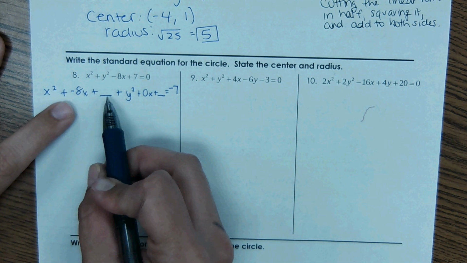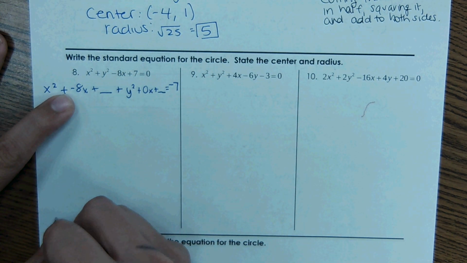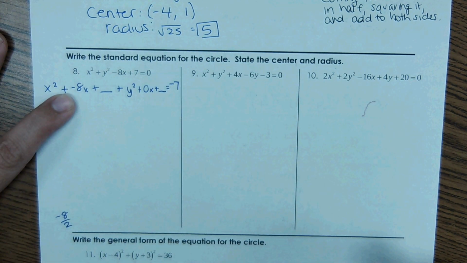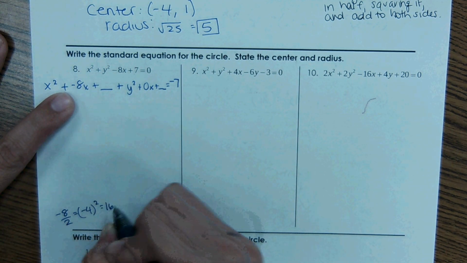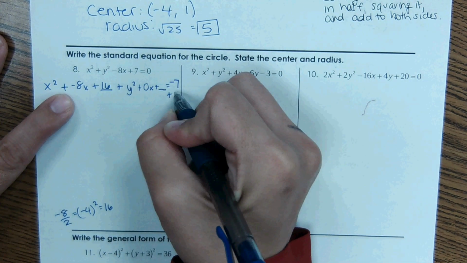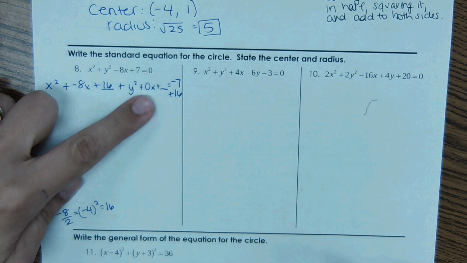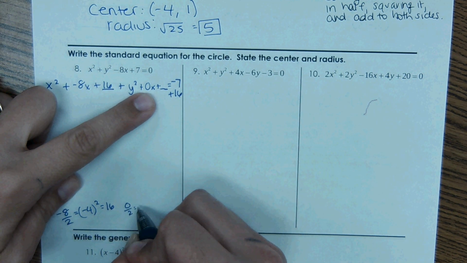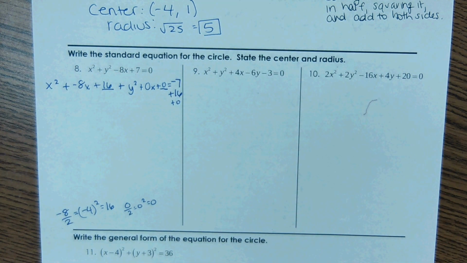Okay, so to find out what goes in this blank, I need to divide this by 2 and then square it. So down here, just divide it by 2 and square it, I get 16. Then I gotta add 16 over here. And then for the 0, divided by 2 is going to be 0, and 0 squared is just 0. So I didn't really need to write that up, but I wanted to show that it just comes out to 0, so next time you don't need to.